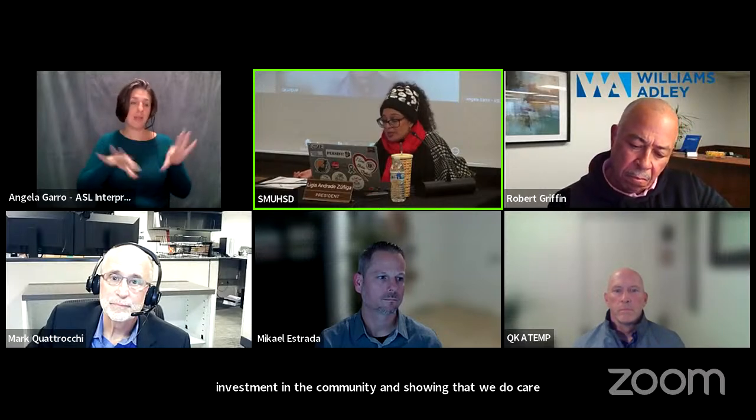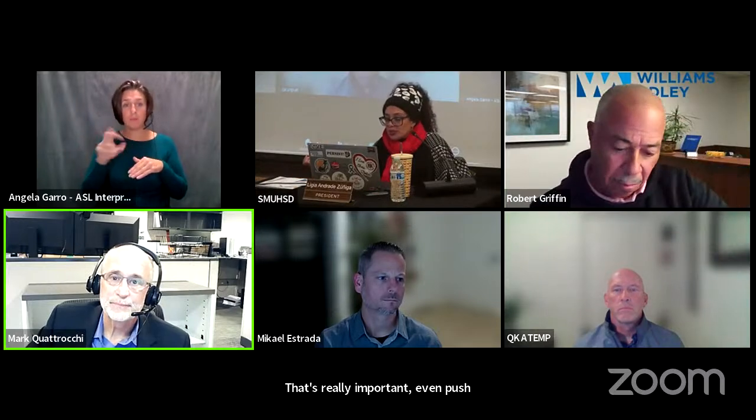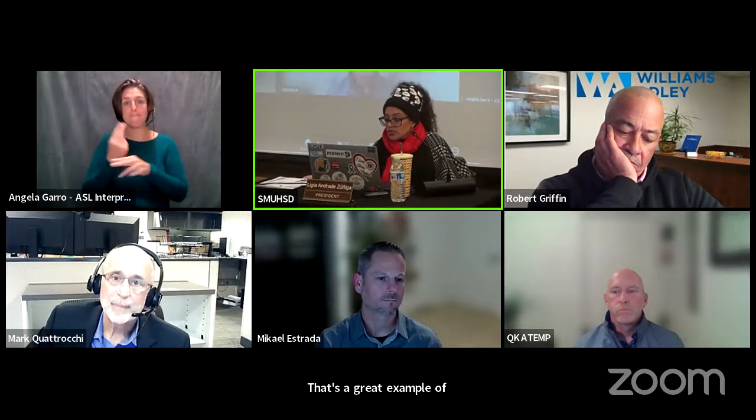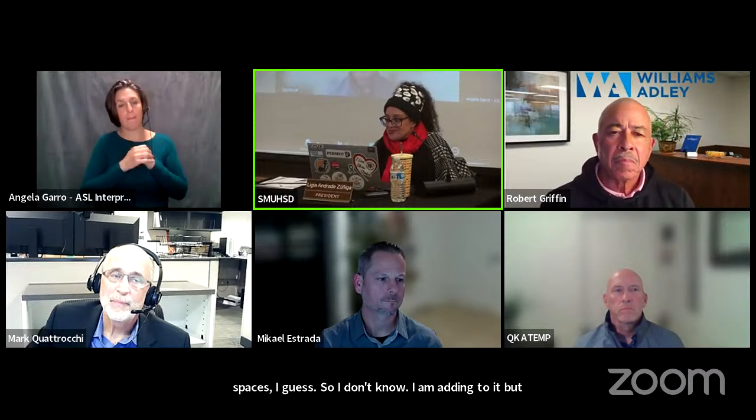Even push buttons maybe at the bottom of some doors, like the Ed Roberts Campus in Berkeley, which is somewhat of an educational space. That's a great example of how useful universal design is in educational spaces, I guess. So I don't know, I'm adding to it, but it's important. So thank you for that.